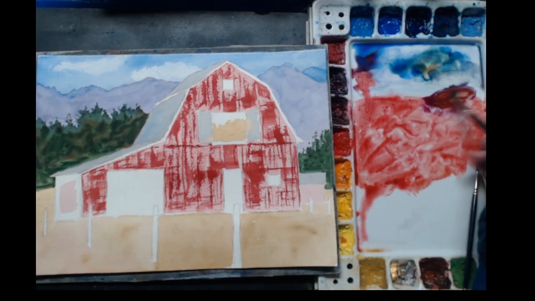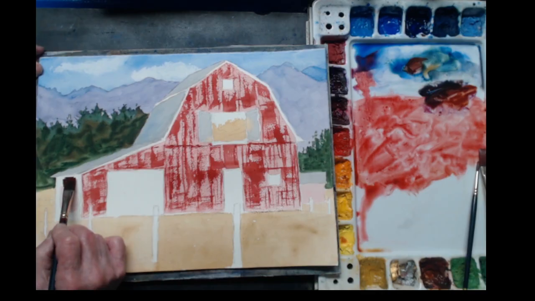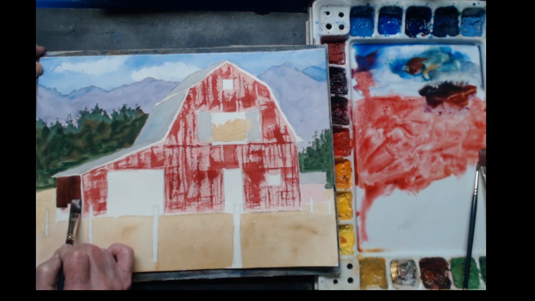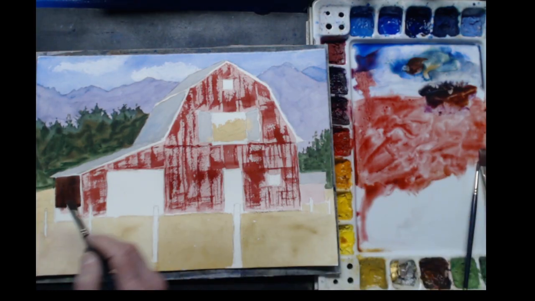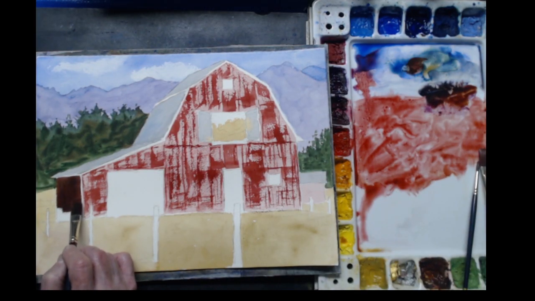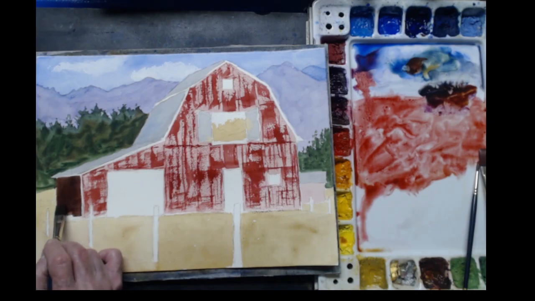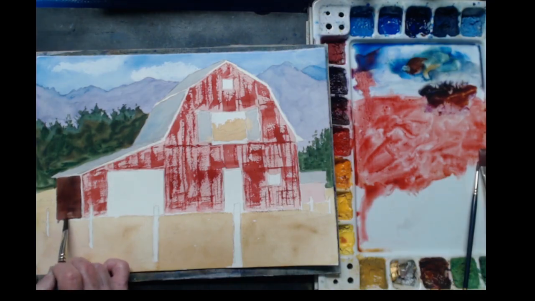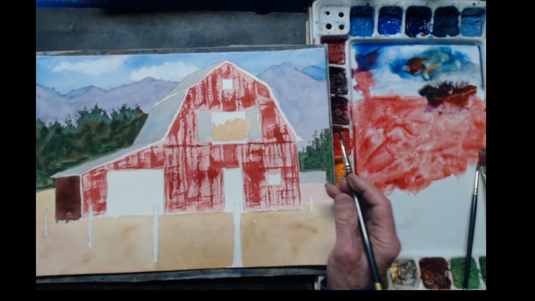Got a nice dark shadow color over here. And over here is the shadow, so I'll put the shadow in on this side of the barn. I have the light coming from the front here, and this is the shadow side. I'll leave a little white strip there on the corner, maybe it's a little trim on the edge. Okay, that's a shadow.